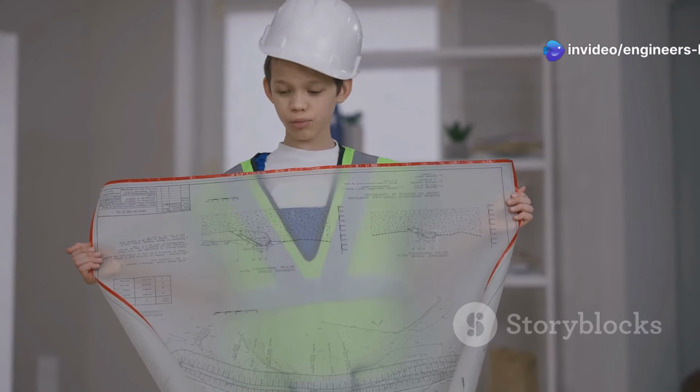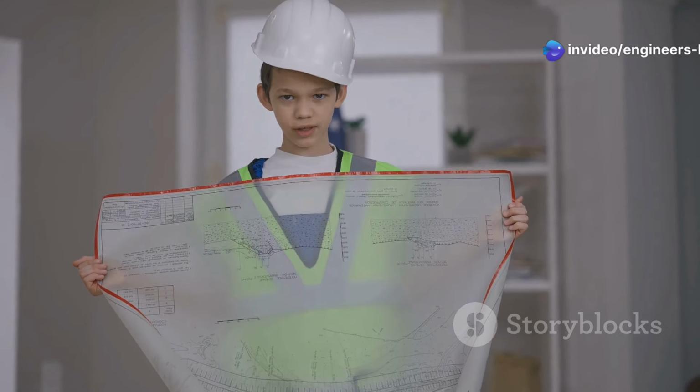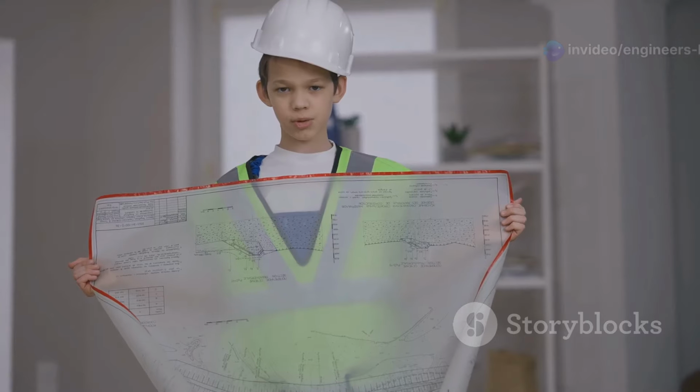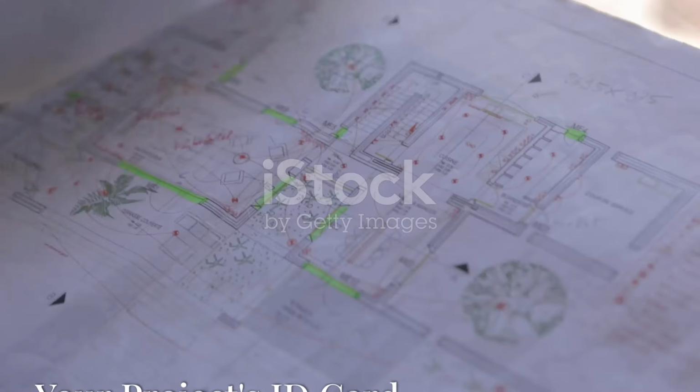With this knowledge, you'll be able to turn any set of blueprints into a successful construction project, ensuring clarity and precision every step of the way.